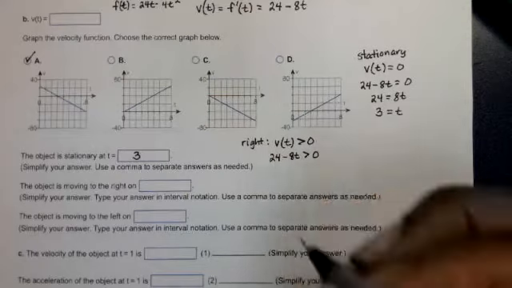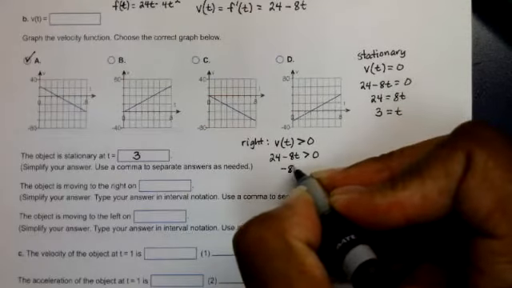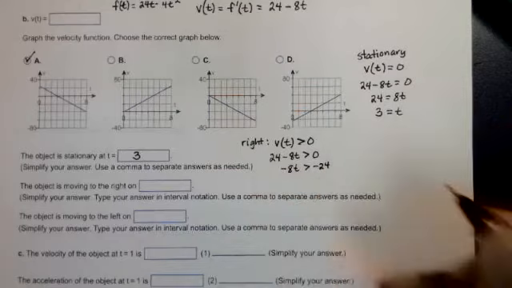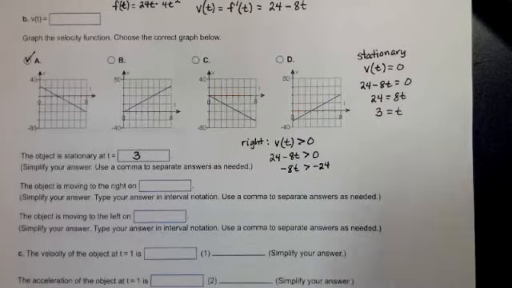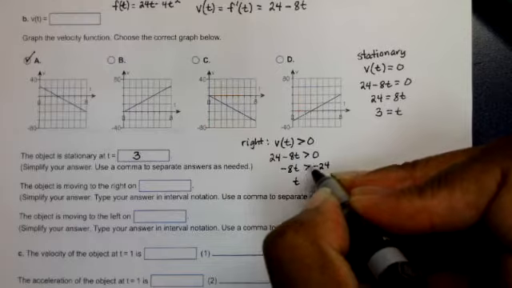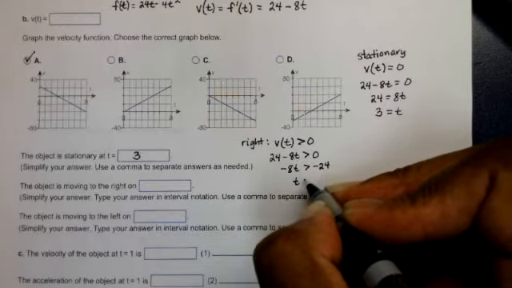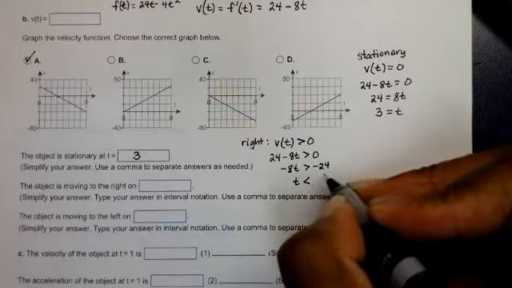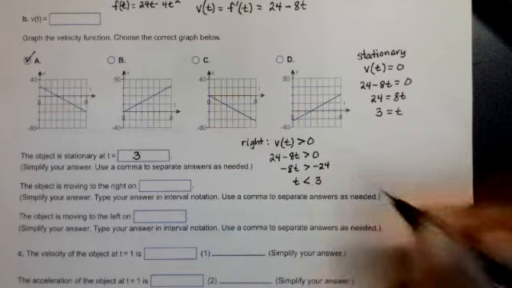Let's move the 24 over to the left side. This will be negative 8t is greater than negative 24. But if I divide both sides by negative 8, this inequality symbol changes from greater than to less than. 24 divided by negative 8 would be 3.